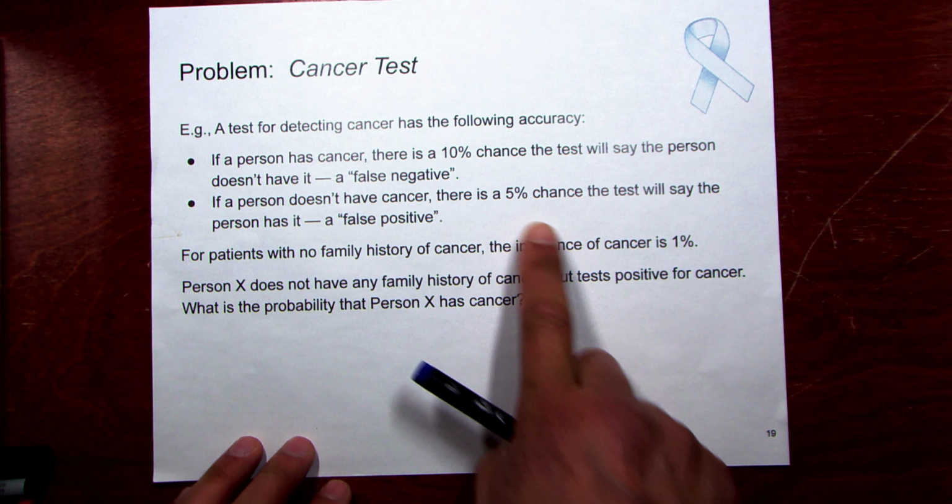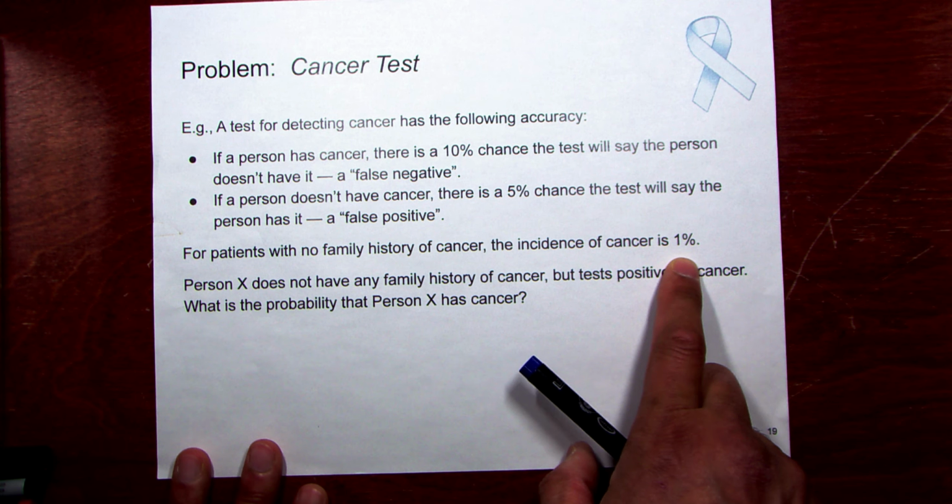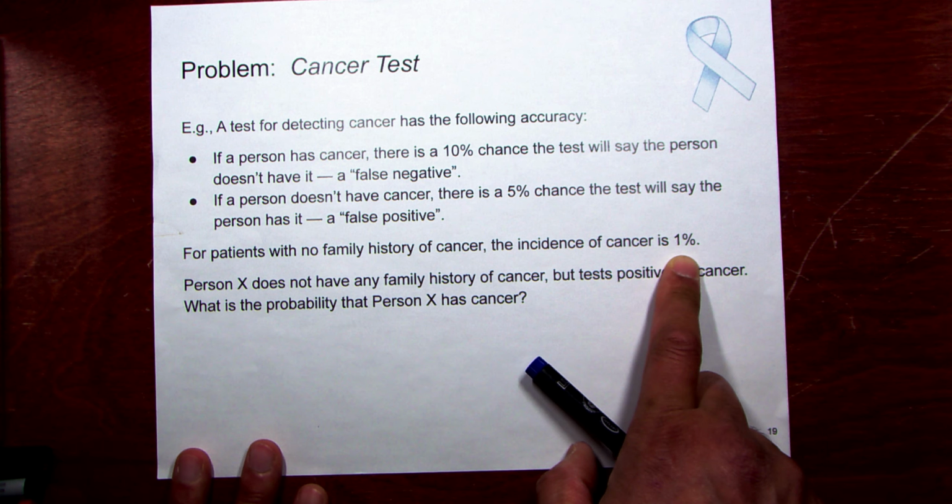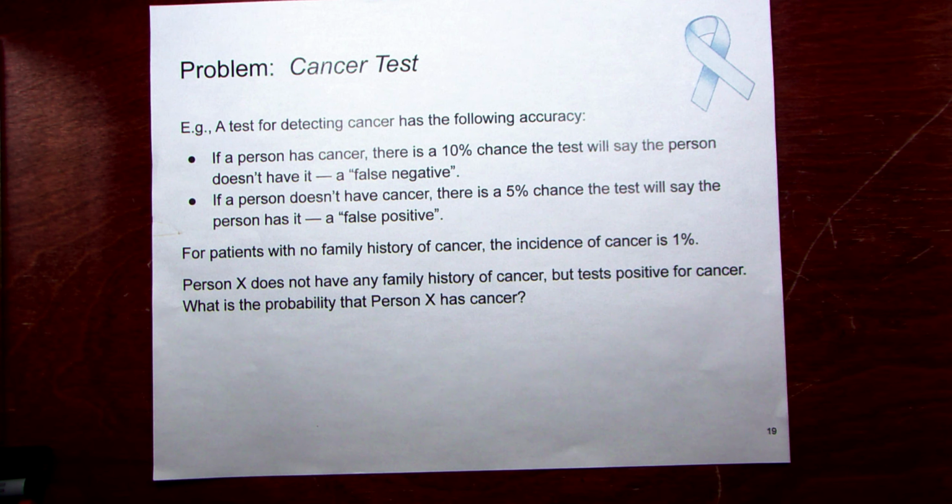Now if you don't know anything, the patient in question has an incidence rate of 1%, so a 1 in 100 chance. Suppose such a person, no family history, takes a test and it comes back positive. So what's the chance that they have cancer?